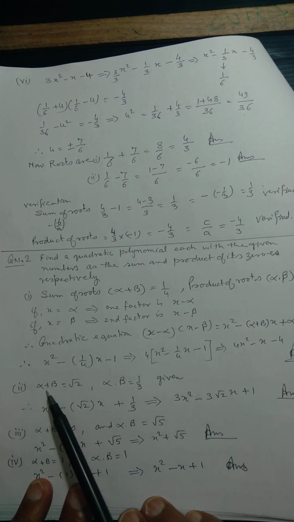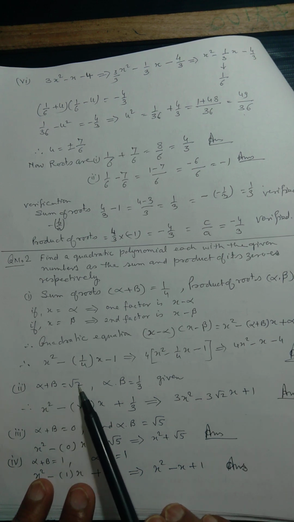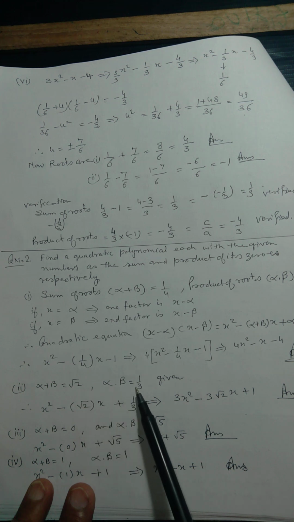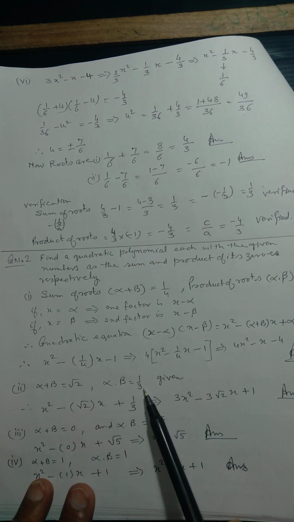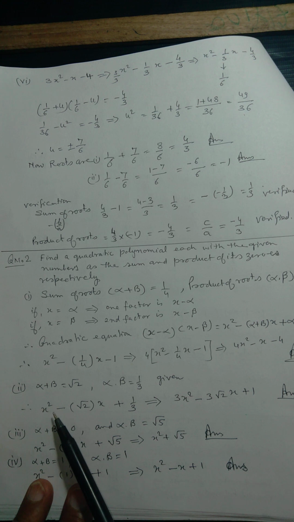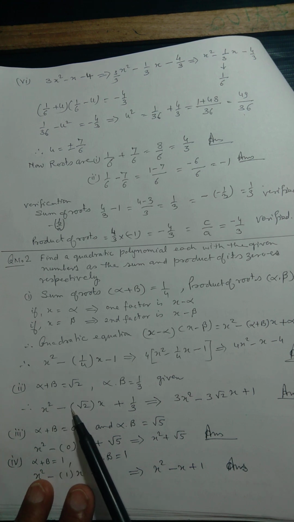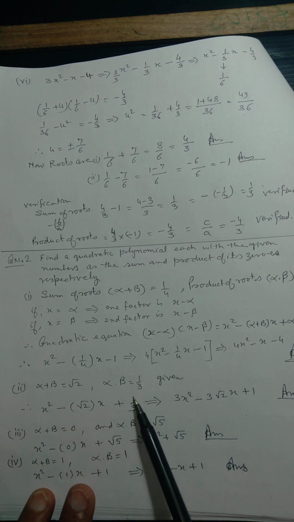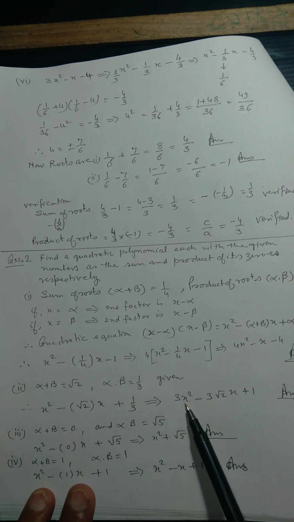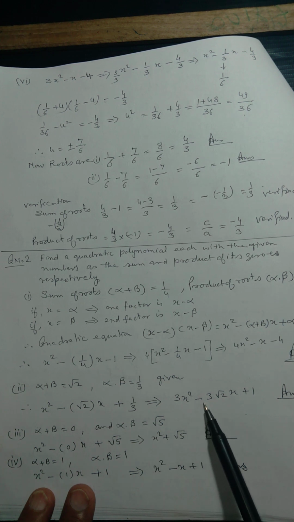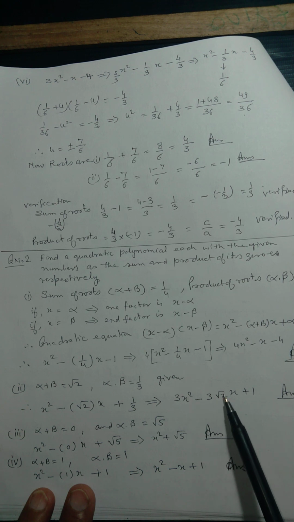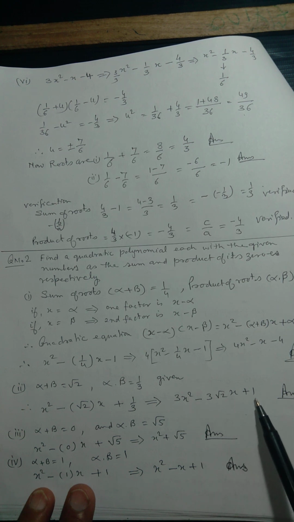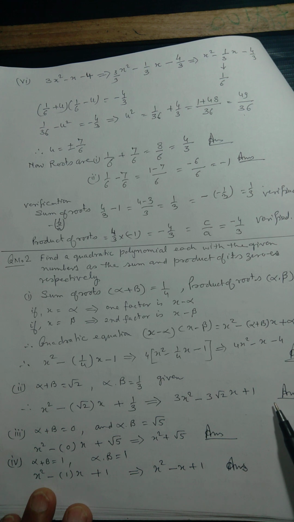Similarly, in the second part, alpha plus beta is given, that is root 2. Alpha into beta is given 1 by 3. It is already given, so now substitute the values. X square minus the sum of the roots in bracket into x plus the product of the roots, that is 1 by 3 here. So ultimately we will get 3x square minus 3 root 2x plus 1. This will be the answer for the second part.